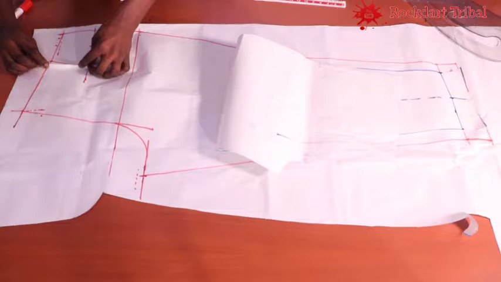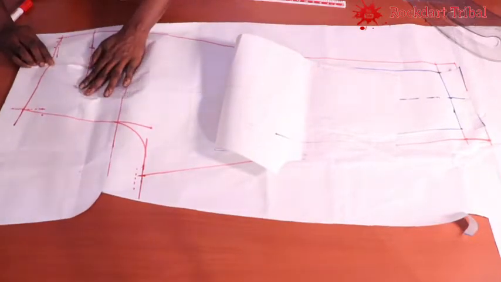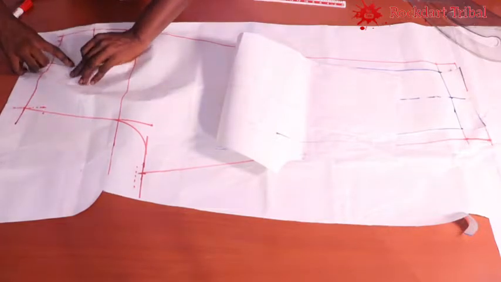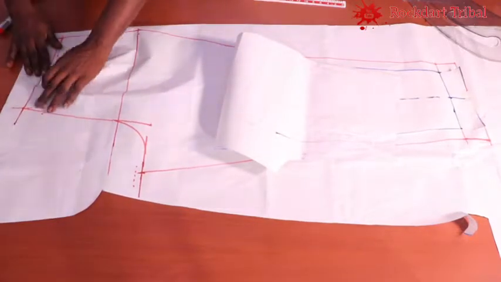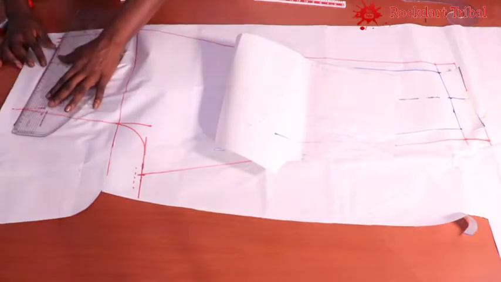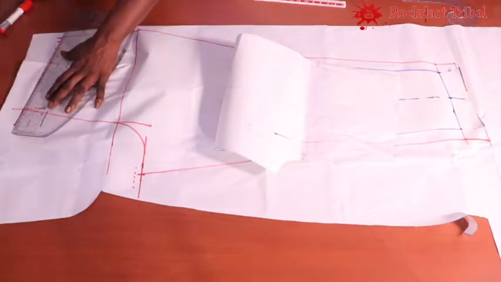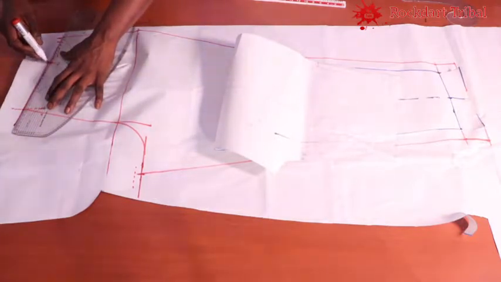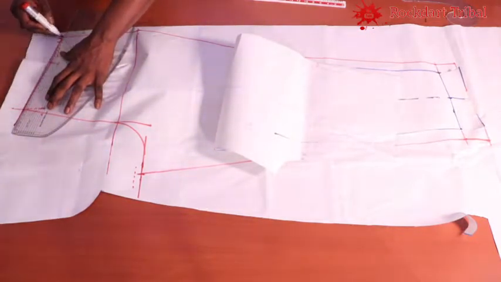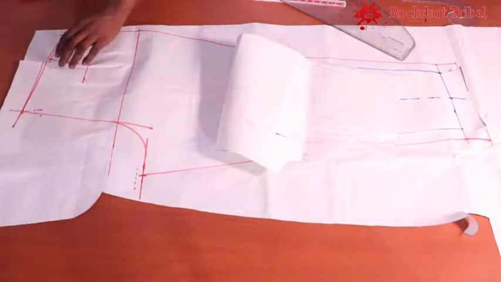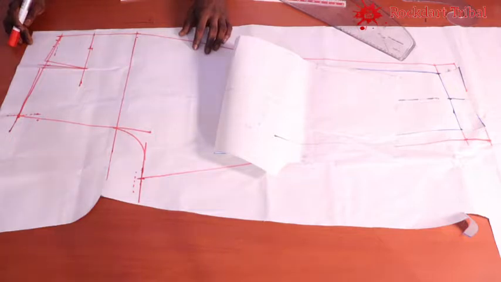So I'm collapsing the dart. So I would take that straight line again, from my side waistline to the flap side. So I'm getting a new line after taking out my dart. So there we have it.